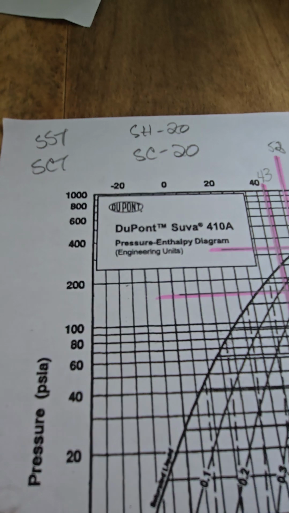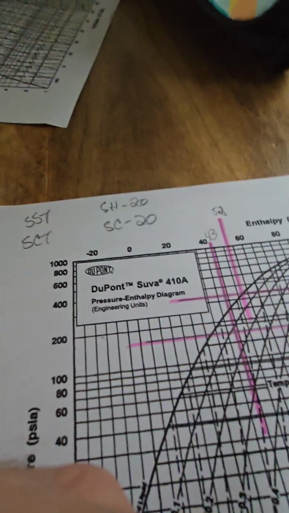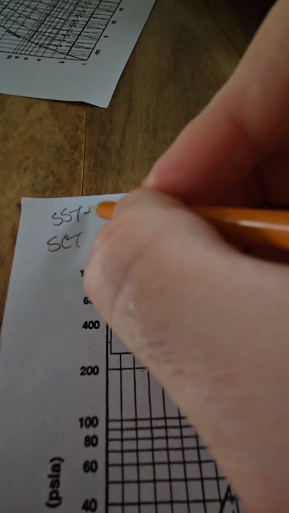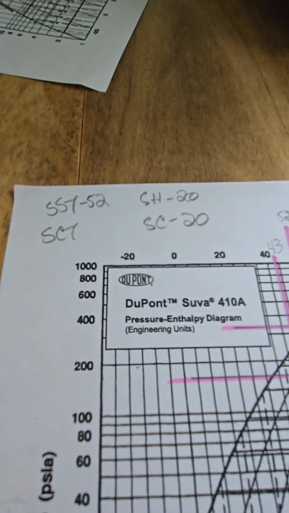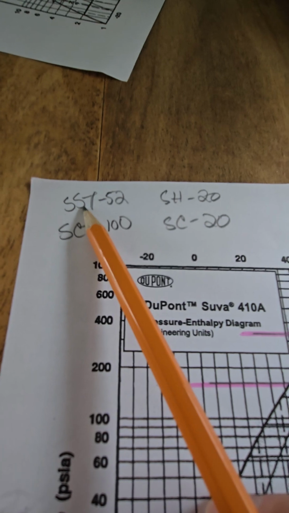So in this case, I believe my SST was like 52, 53, let's just say 52. SST is 52 and our SCT is 100. So the very first thing I do is I plot my SST line.